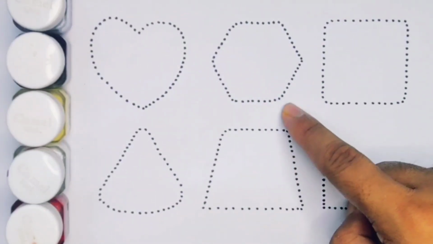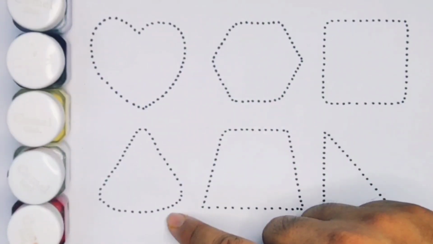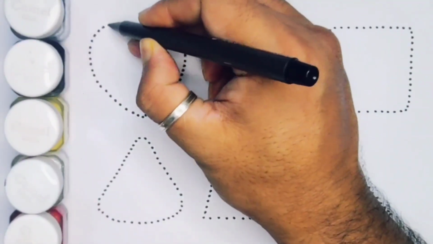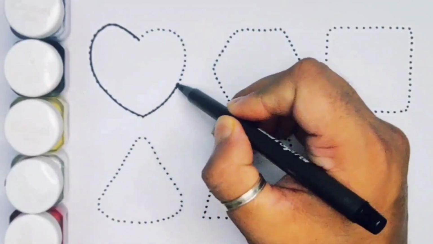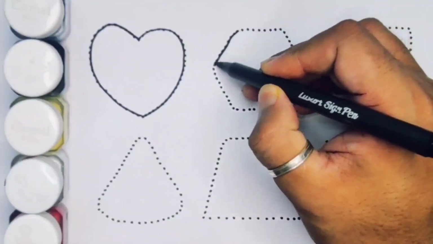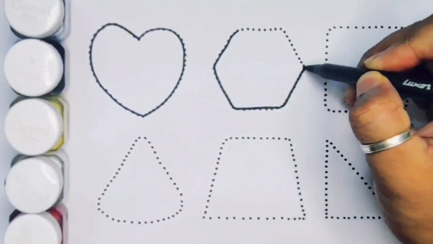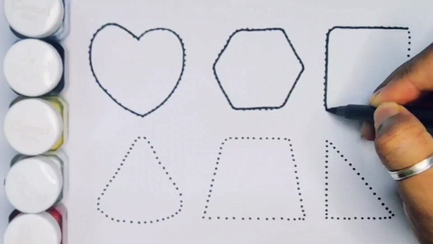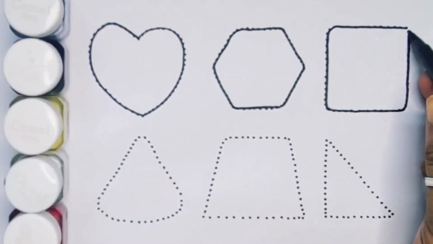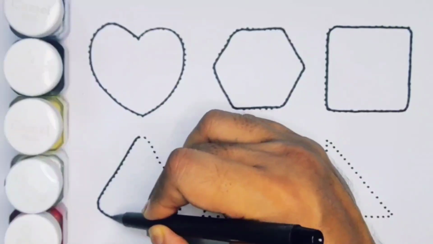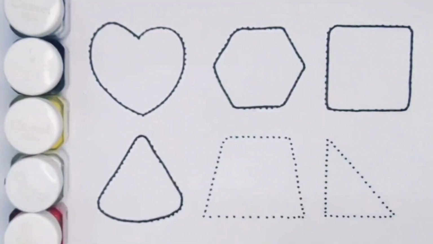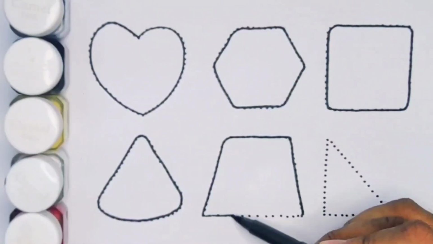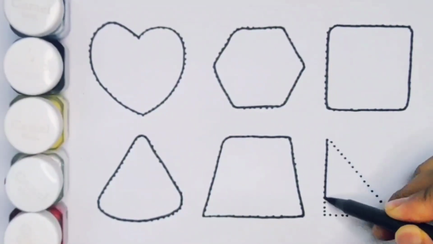Heart, hexagon, square, triangle, trapezium and right triangle. First we are going to draw the shapes. Heart. Next, hexagon. Next, square. Next kids, triangle. Next, trapezium. Next kids, right triangle.